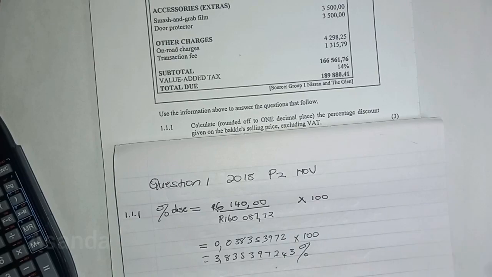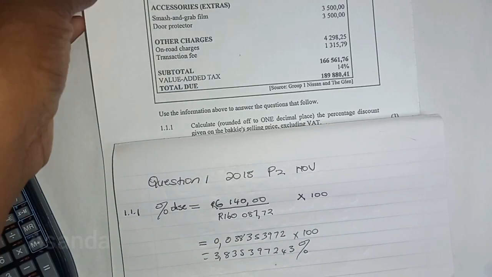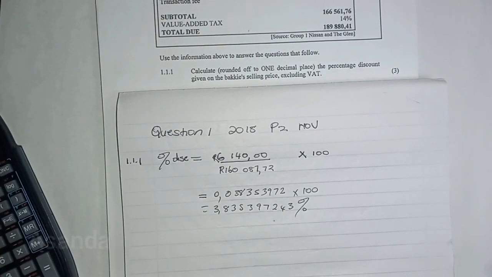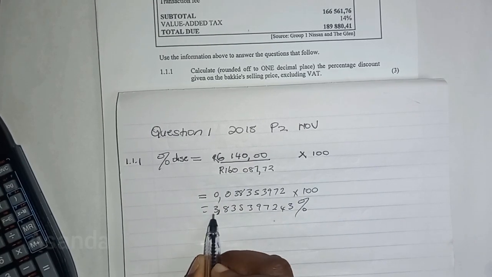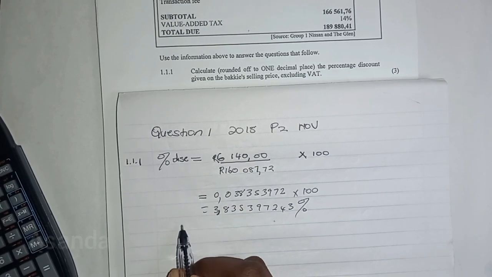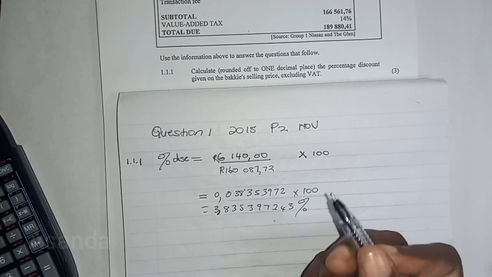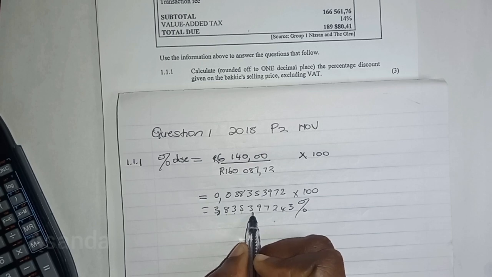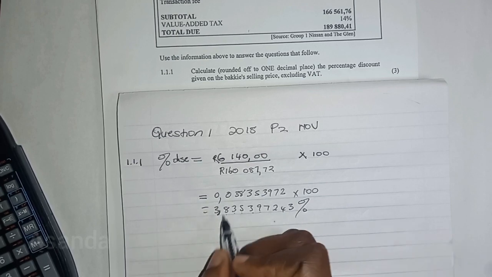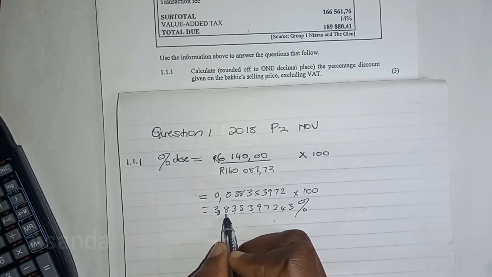Round off to 1 decimal place. Okay, decimal comes after the comma. So from here it's whole numbers, units, tens, and hundreds, but decimal comes after the comma. So the first decimal is called 1 decimal, 2 decimals, 3 decimals, 4 decimals, and so on. So round off to 1 decimal. This is what they say we must end with.